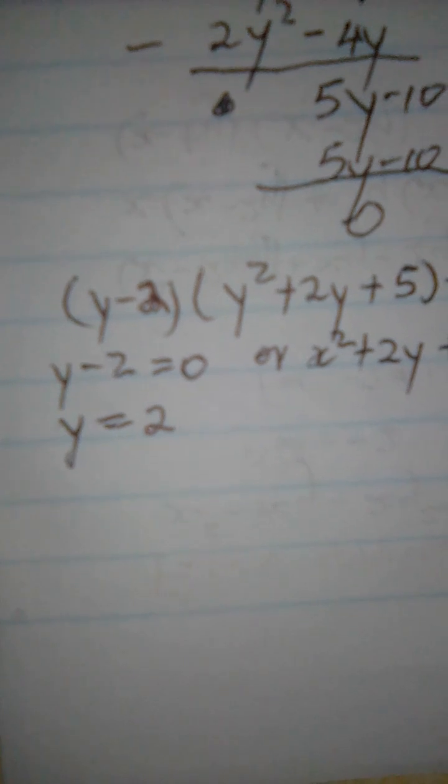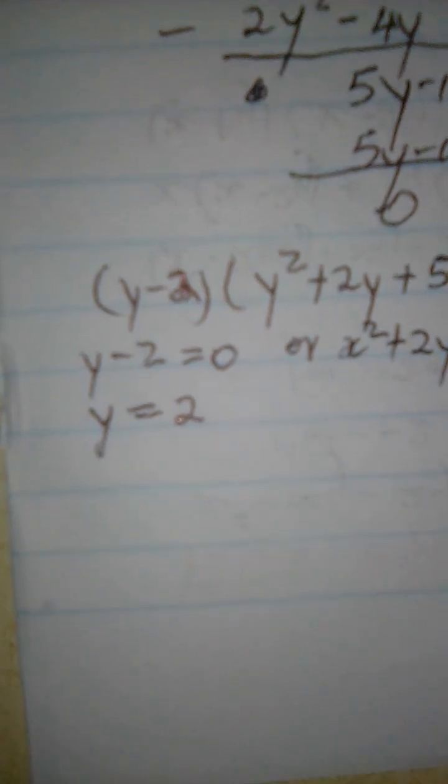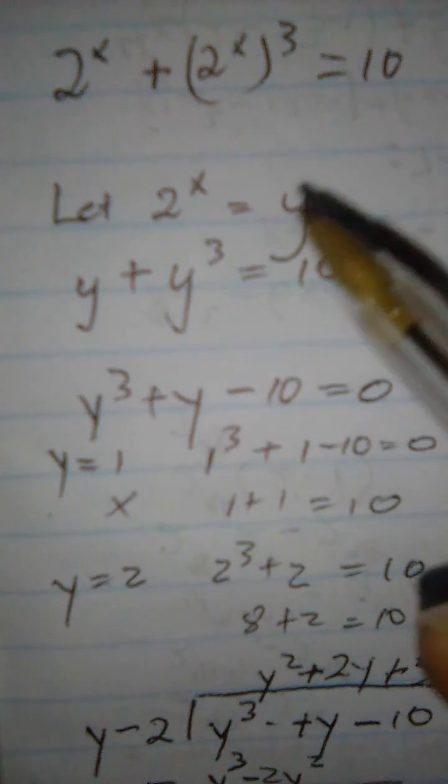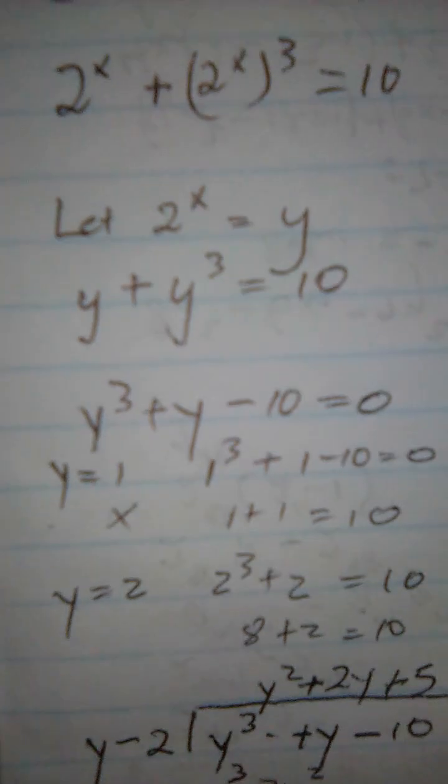So solving the first one, y is equal to 2. And now from the top part, we've let y be 2 raised to x. So it's going to be 2 raised to x is equal to 2.